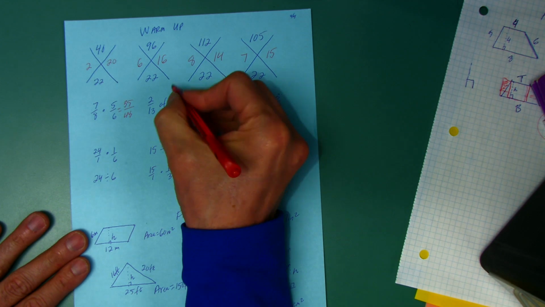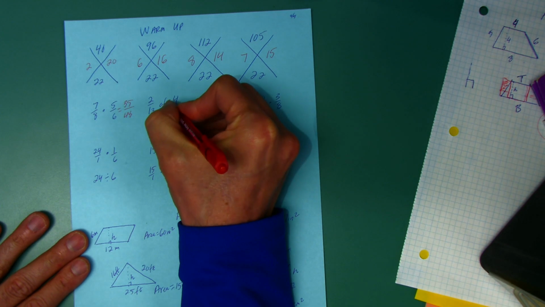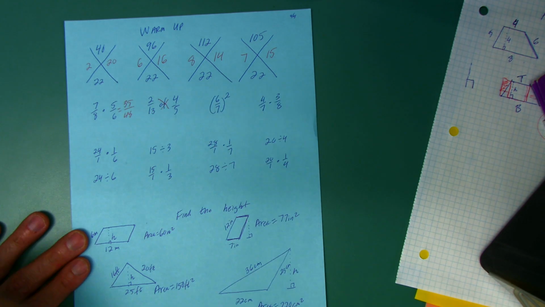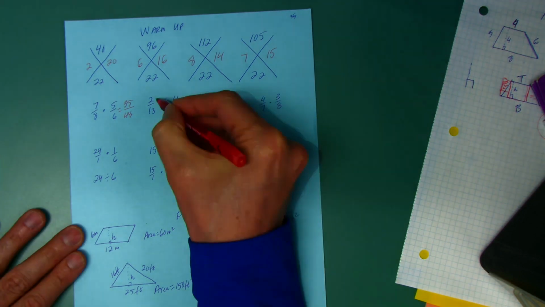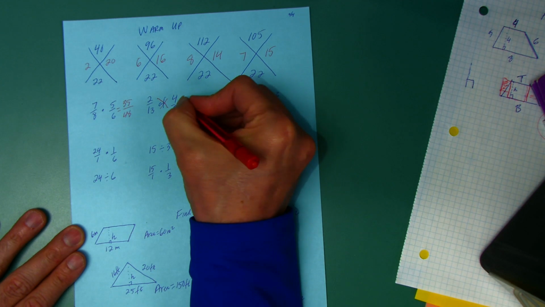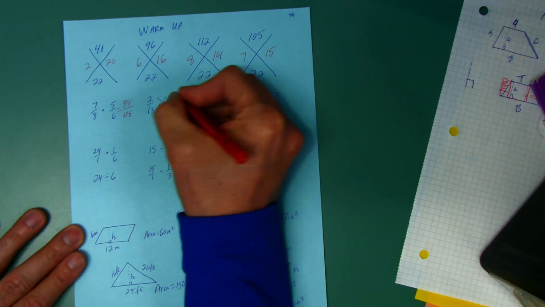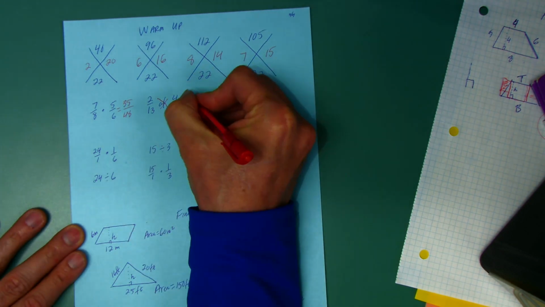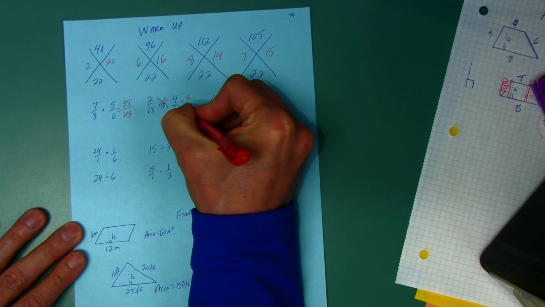Okay, I see that word "of." I know it means times. I wrote "of." You should too, and then put a big X through it to remind yourself, right? You see the X and you see the "of" still poking through. That reminds you that "of" means times. I'm going straight across the top. 2 times 4 is 8. 5 times 13 is 65.